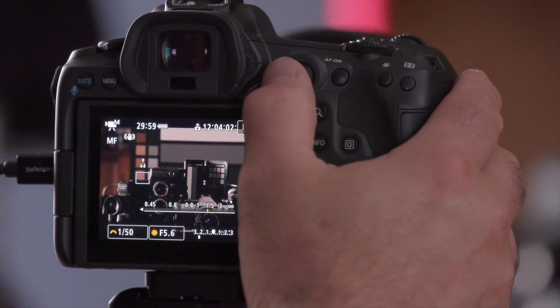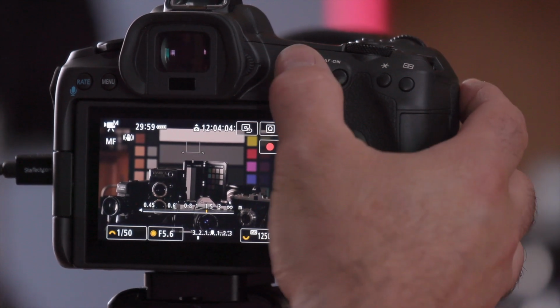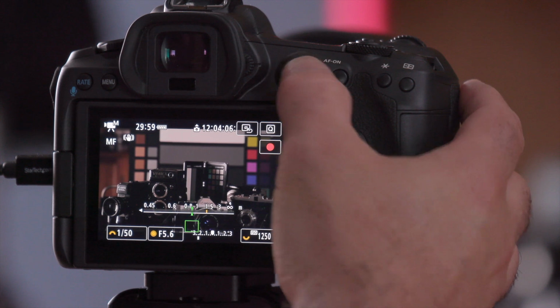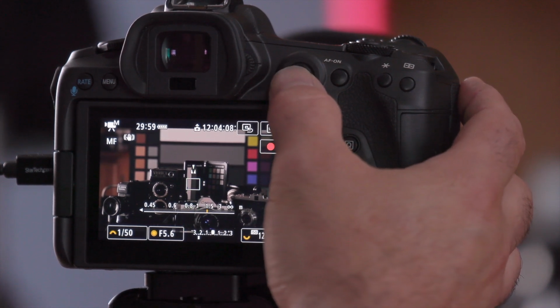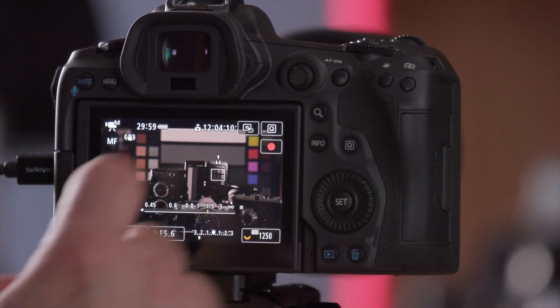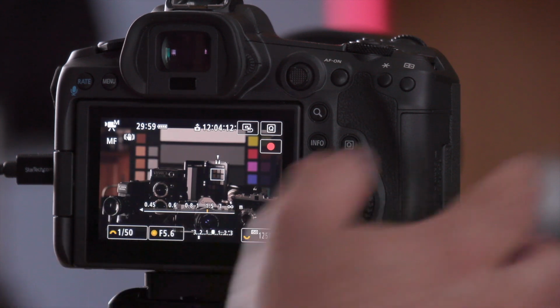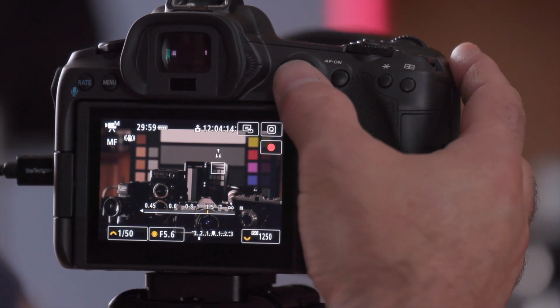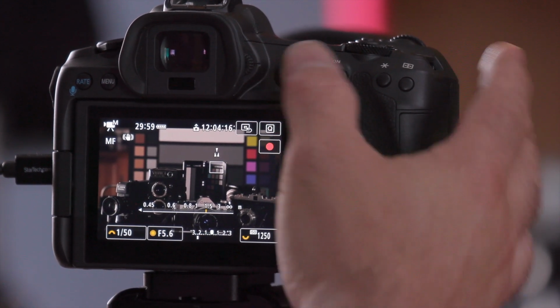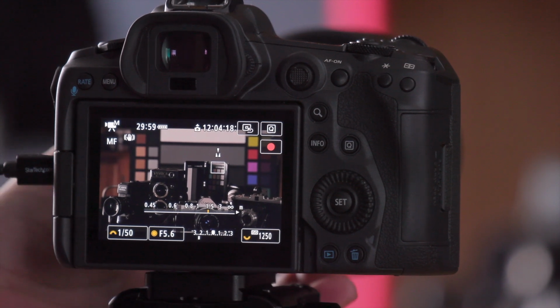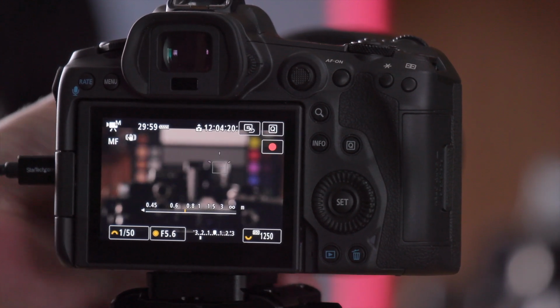And now I can move that box around using the joystick as well. And we have almost 100% coverage here of our image. So it's a really great feature. And all I have to do, once I have a particular point selected, is reach over to my focus ring on the lens and start to change focus.